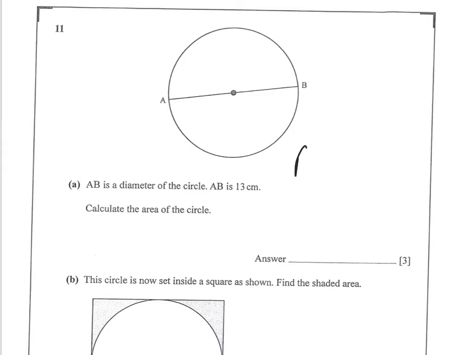Formula for area of a circle is pi times r squared. I've got to be careful here. We have the diameter, we don't have the radius. So if we take the diameter and divide it by 2, we get a radius of 6.5. And if we do pi times 6.5 squared, we get that the area is 132.7.